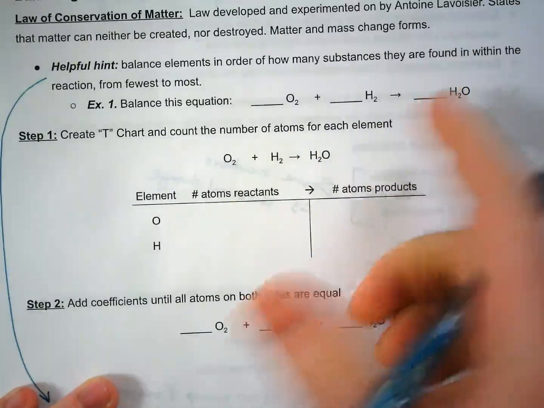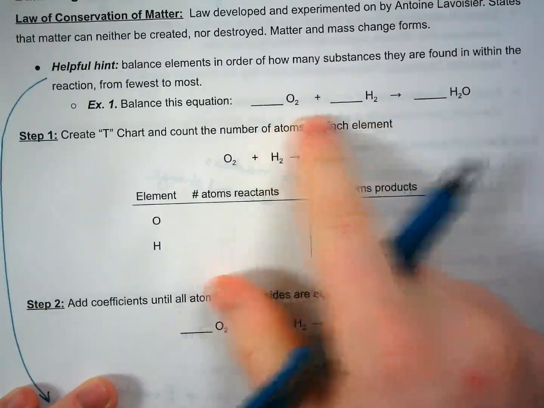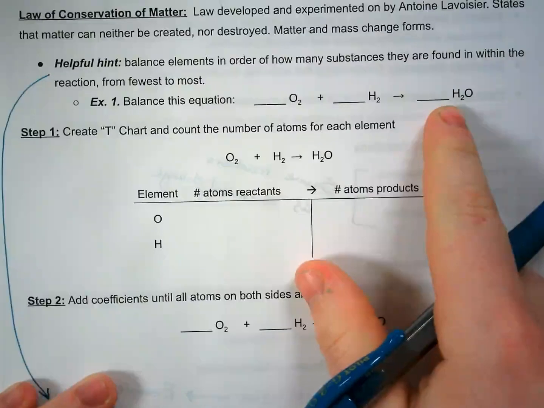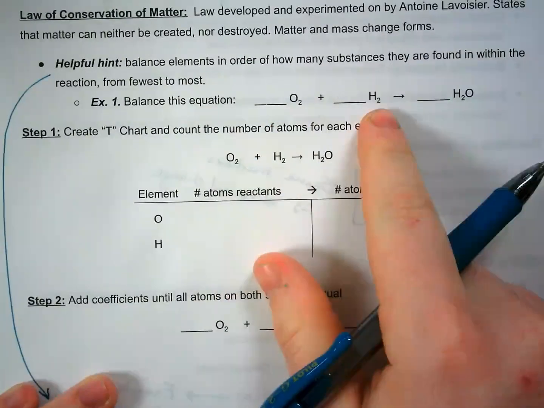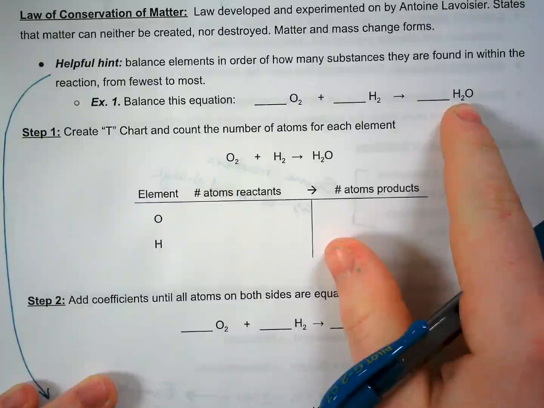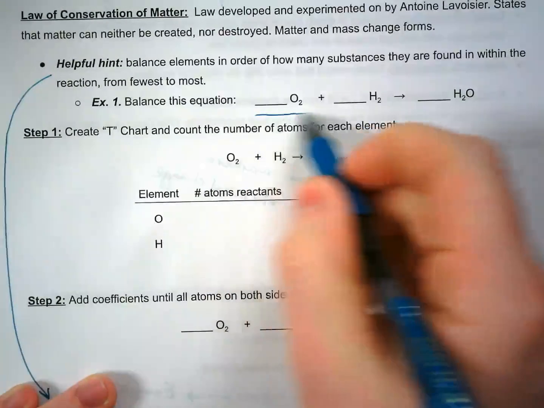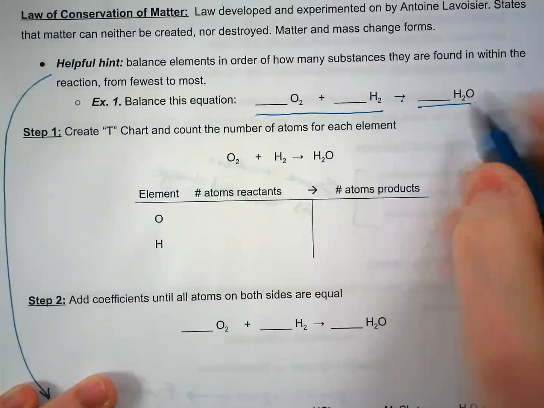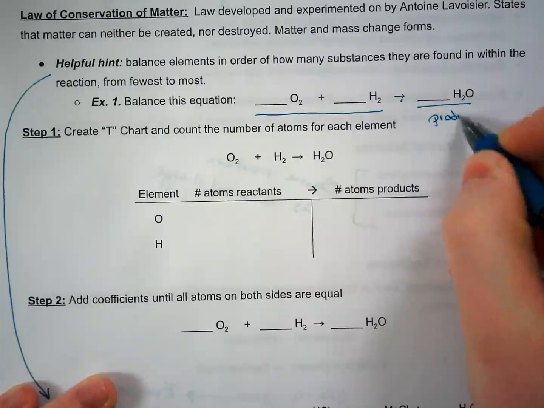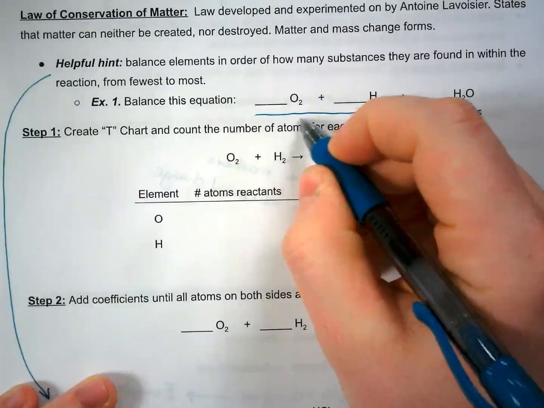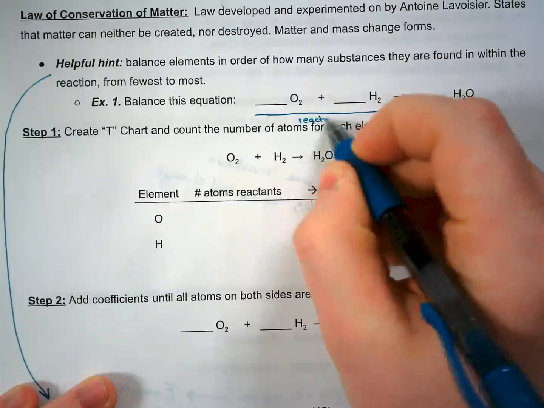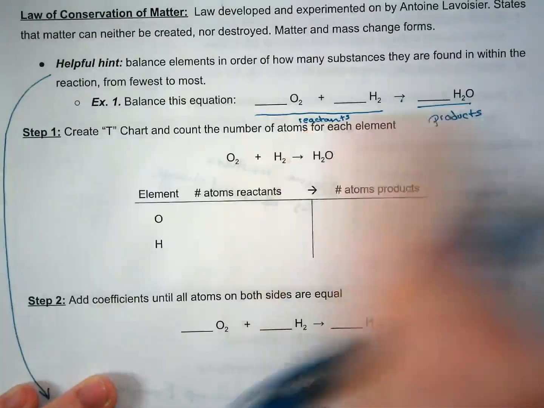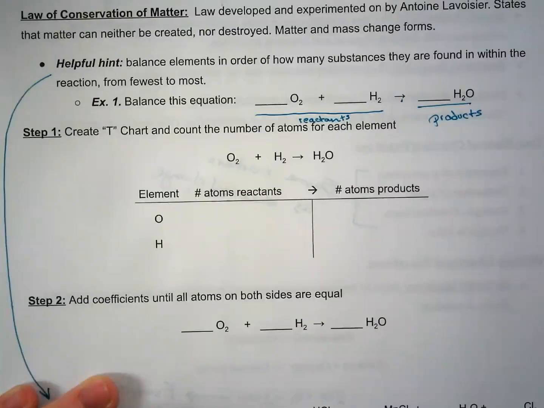It's laid out such that you're given your reactants and then your products. And remember, I know that because my reactants are to the left of my yield symbol, while my products are over here. So I'll just write that down. Products, and these are the reactants. Okay, reactants, products.